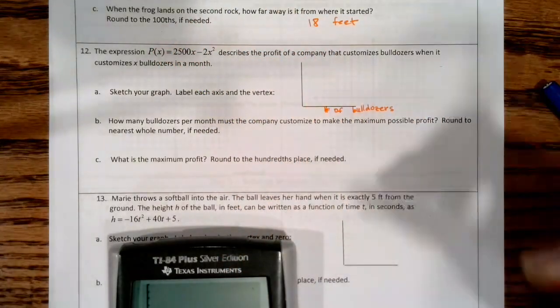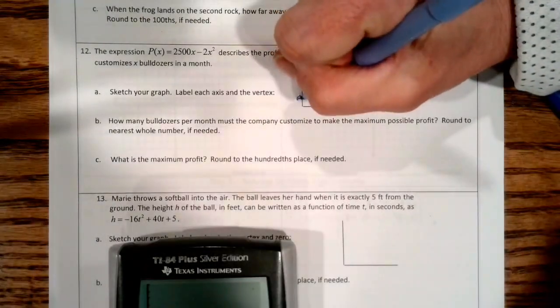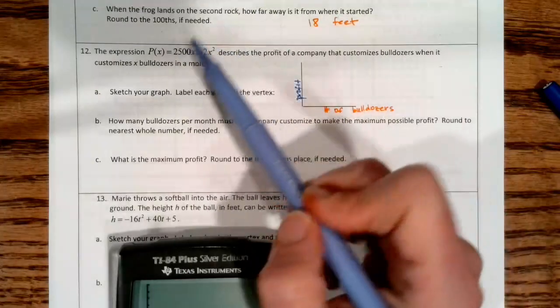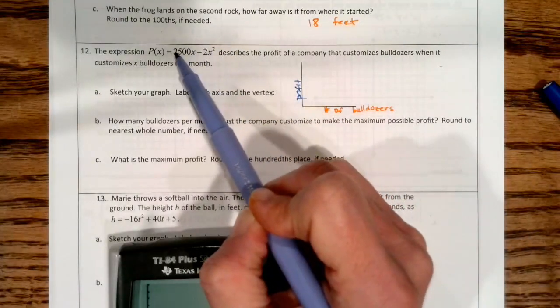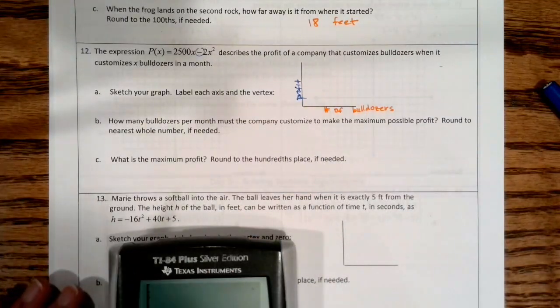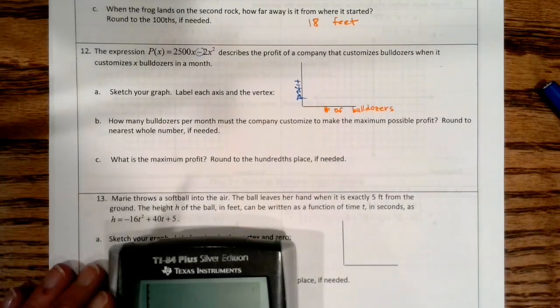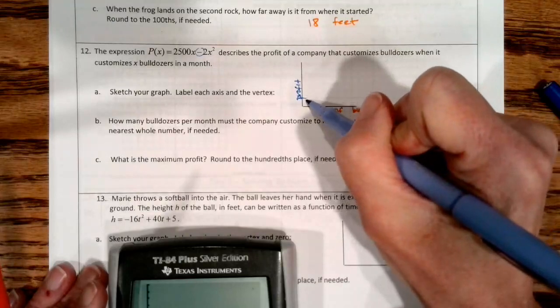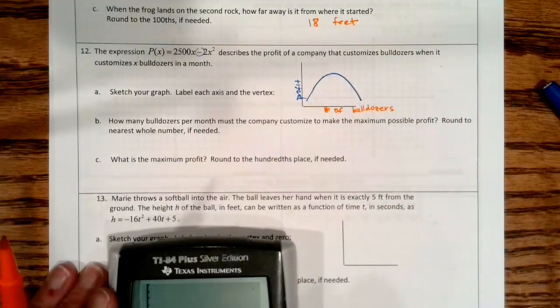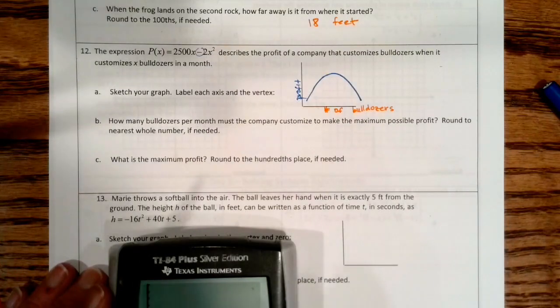So my profit is going to go on my y-axis. This graph has a negative a value. So the profit of the company, I make a certain amount of money, and then I cap out, and then I stop making money if I make too many bulldozers.